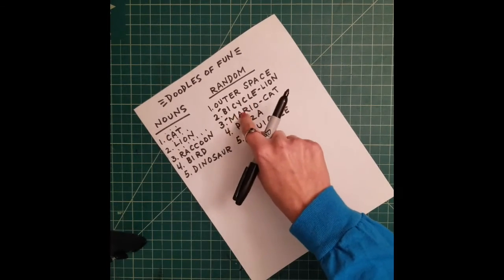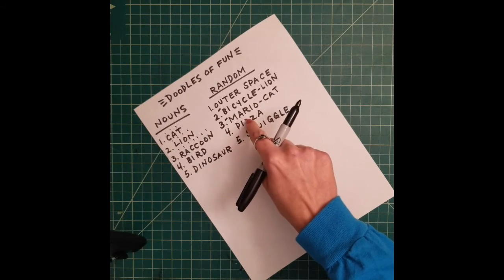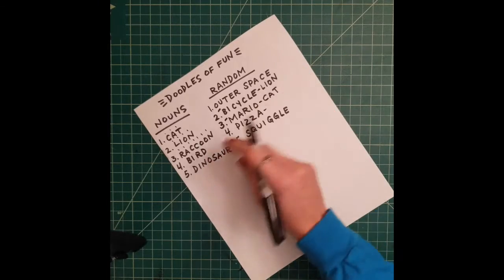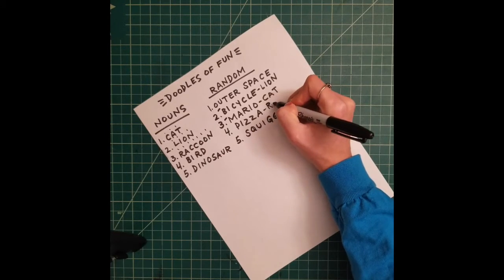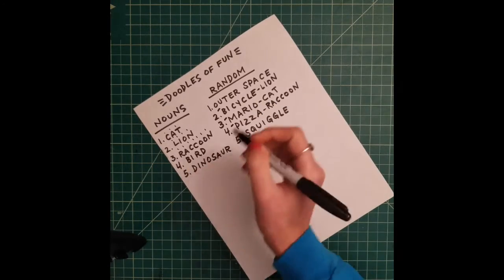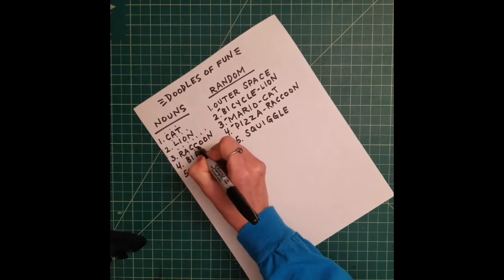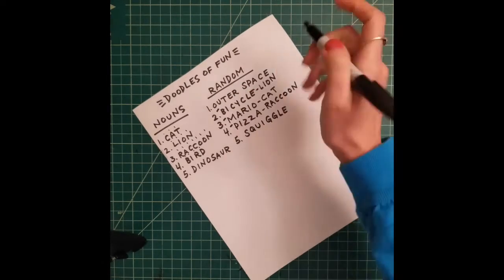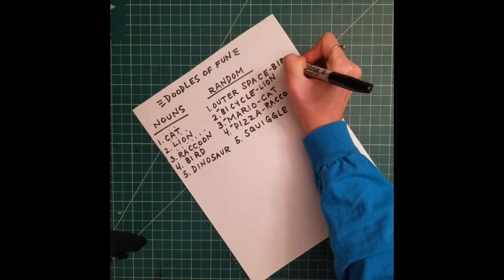Okay, since we already did Mario, we're going to start with pizza. 1, 2, 3, 4, 5, 6, 7. And we ended up with pizza again. Okay, fun. Pizza and raccoon. And we cross pizza out. And now we have bird. 1, 2, 3, 4. Okay, starting off here, we count. 1, 2, 3, 4. Bird and outer space.